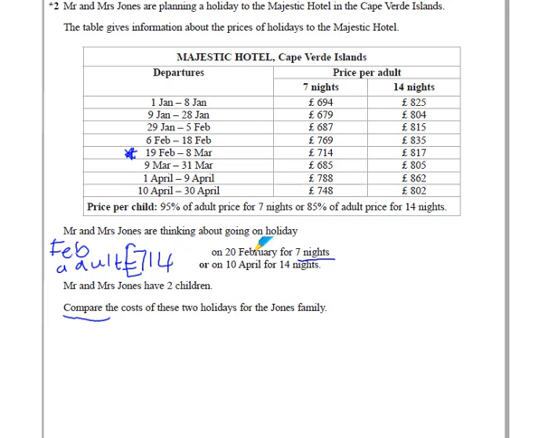Okay. In April, on the 10th, leaving on the 10th of April for an adult, it's going to be for 14 nights this time in April, so we're using this line here, so 14 nights, £802. So it's important to realise 7 nights for this piece of information, £714, 14 nights, £802 in April.